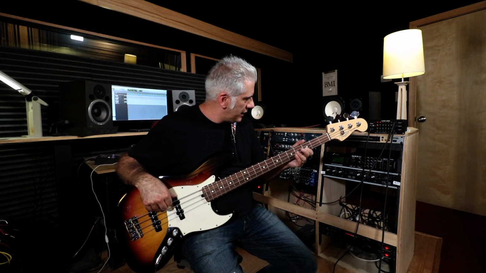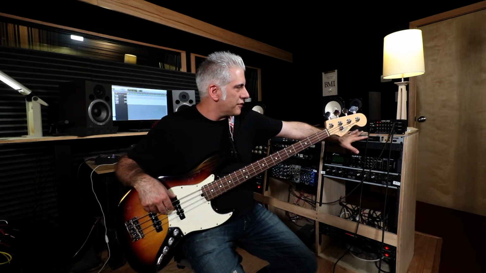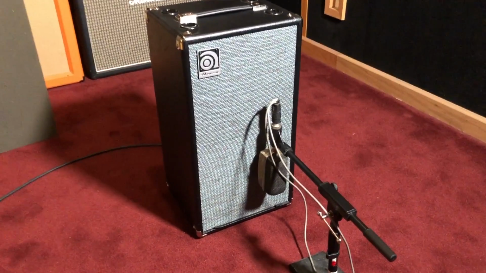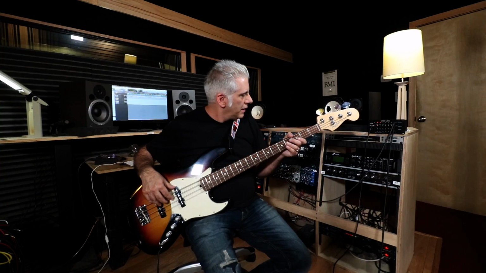So I have the bass plugged in here, my Fender Jazz. I'm going through the Little Labs splitter box. I'm taking one of the outputs and I'm going into this Neve 1073 here on the top. That's my bass DI in. The other one is going to my bass amp here, a little Ampeg bass amp that's being mic'd in the other room. And I'm recording both signals at the same time.